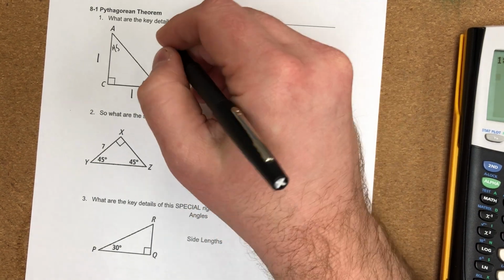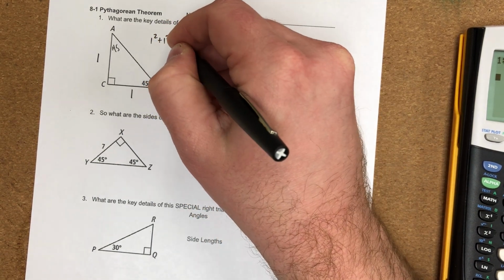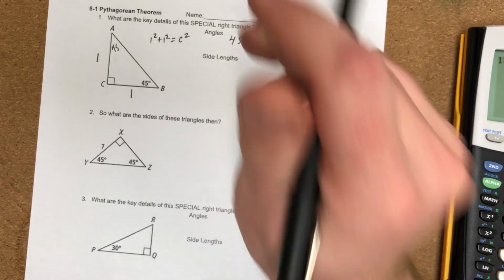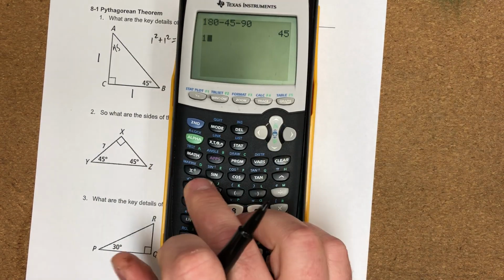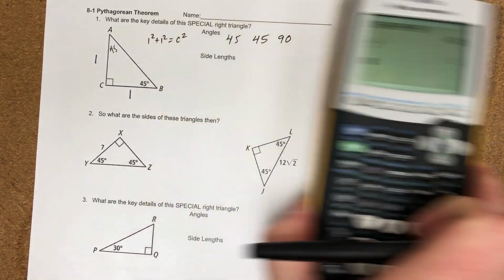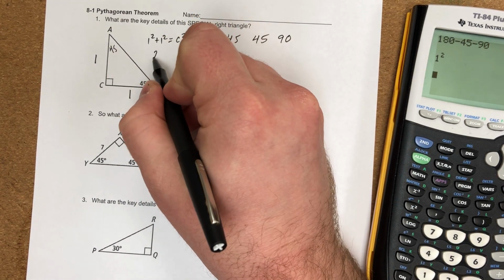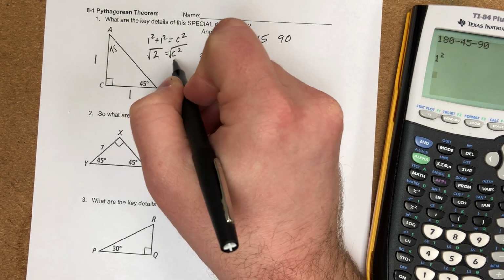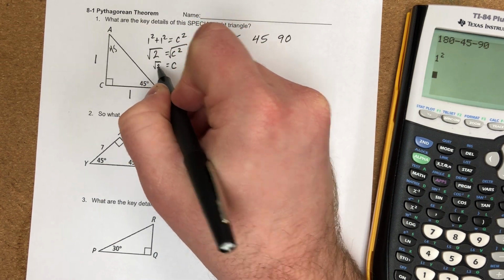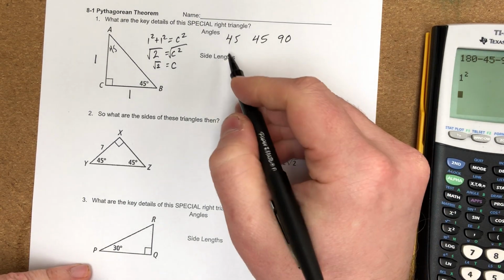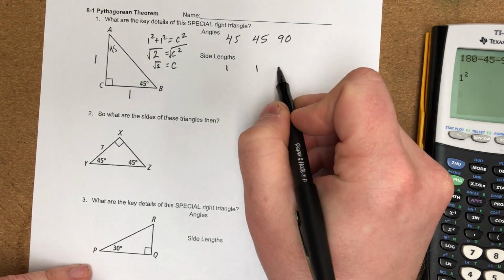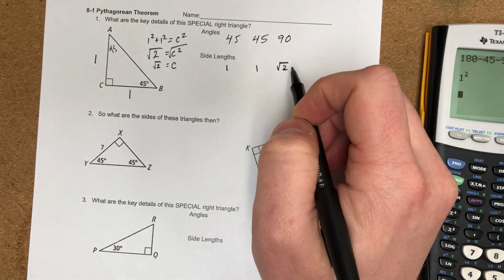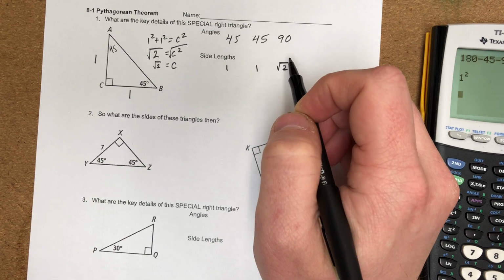Well, we could use the Pythagorean Theorem and say 1 squared plus 1 squared is equal to c squared. Just in case you don't know, 1 squared is 1. So it's just 1 plus 1. We get 2 is equal to c squared. And to find out what c is, we take the square root, and we get c is equal to the square root of 2. And so the side lengths of a 45, 45, 90 are 1, 1, and square root of 2. The 1s are across from the 45s, and the square root of 2 is across from the 90.